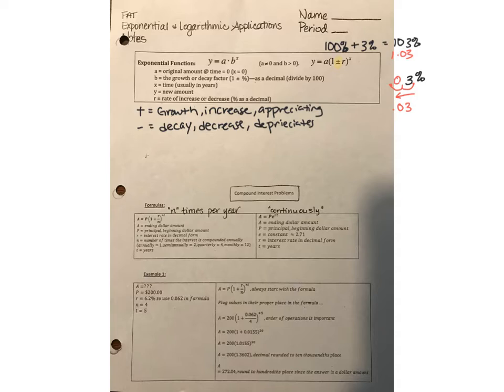Moving down, we have compound interest problems, but there's a few different ways to do this. The last video that you're going to watch today is going to be about compounding continuously, but we'll get to that in a second. So the first formula is n times per year. So you can also use this equation when you're dealing with something annually or every single year. But if you have something that compounds quarterly, monthly, weekly, something like that, you're going to be using this equation.